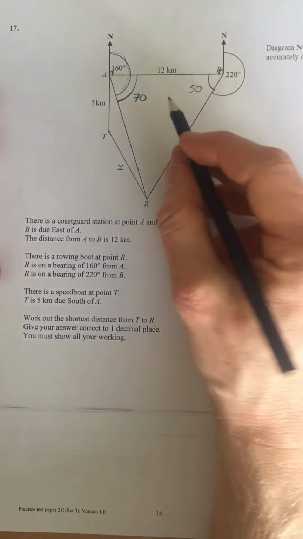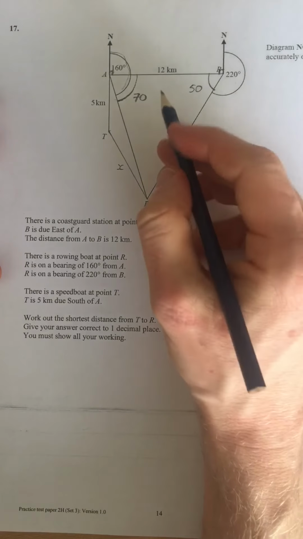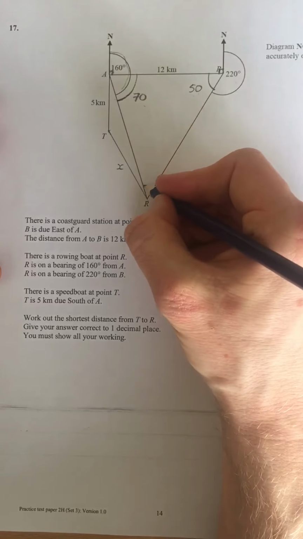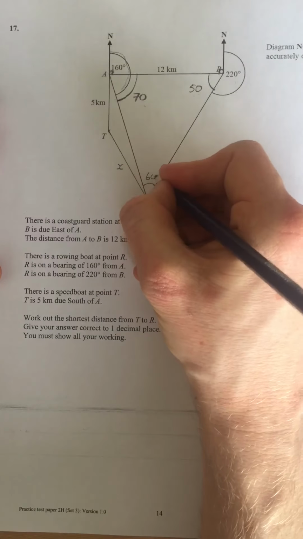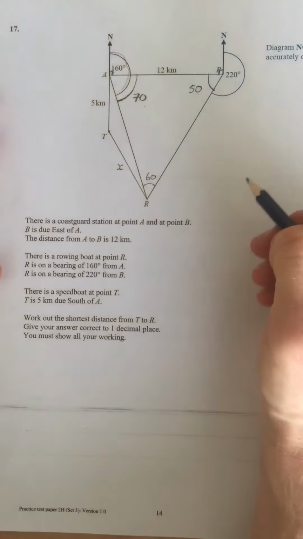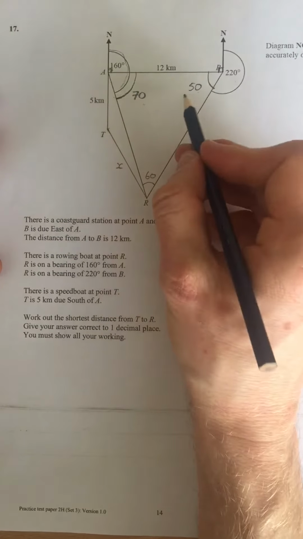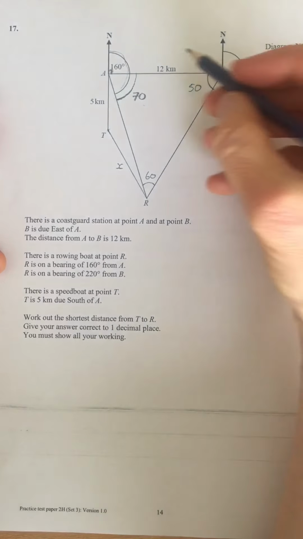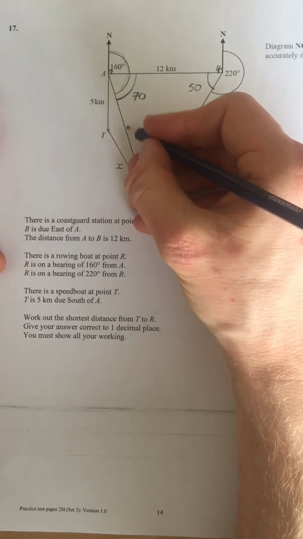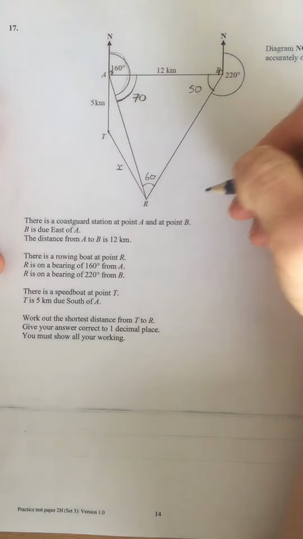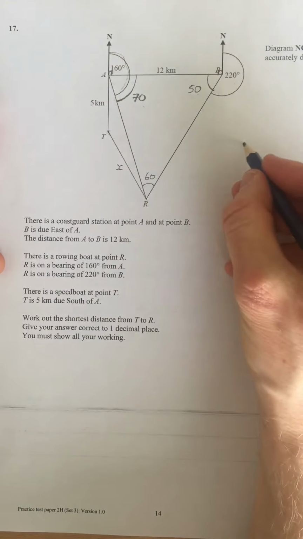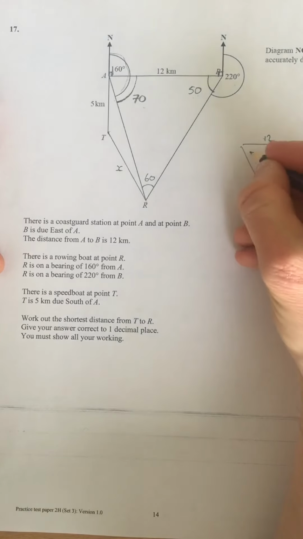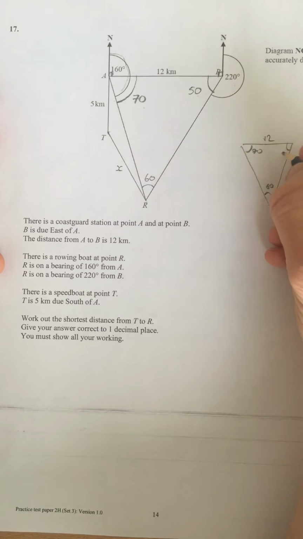Right, so now I've got this triangle here where I know that angle there is 70, that angle there is 50. So I know this angle here at the base must be 60, because angles in a triangle have to add up to 180, and they add up to 120. So I can now work out what AR would be. Let me just draw this out separately along the side here. I know that's 12, I know that's 60, I know that's 70 and 50.